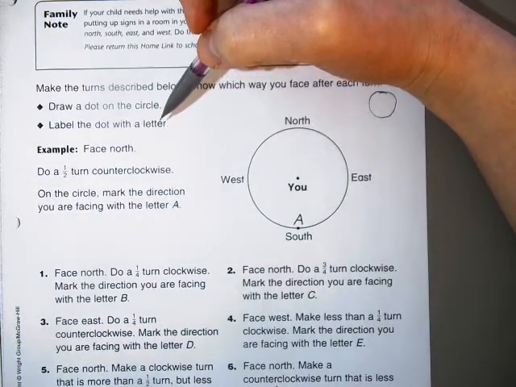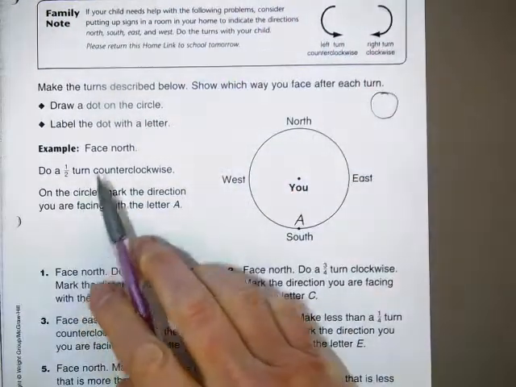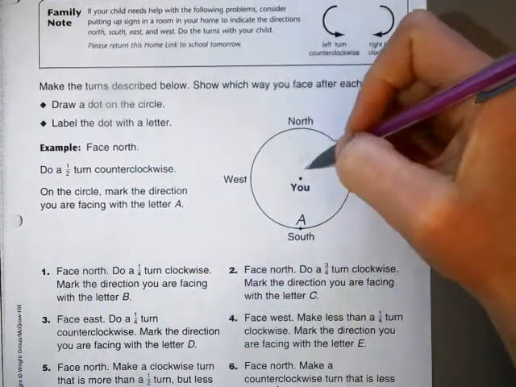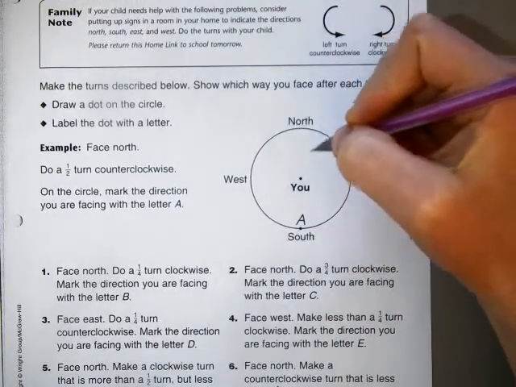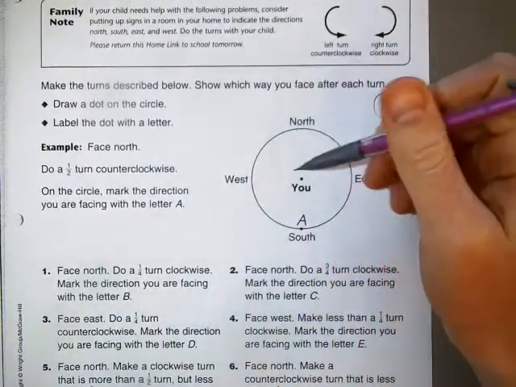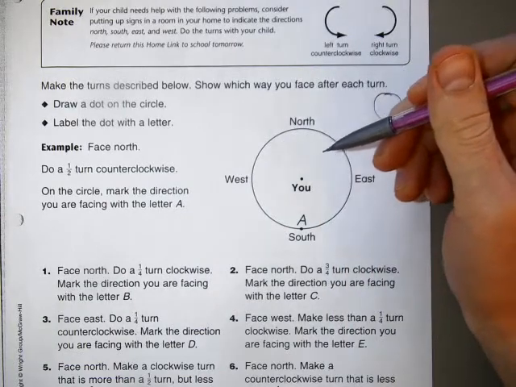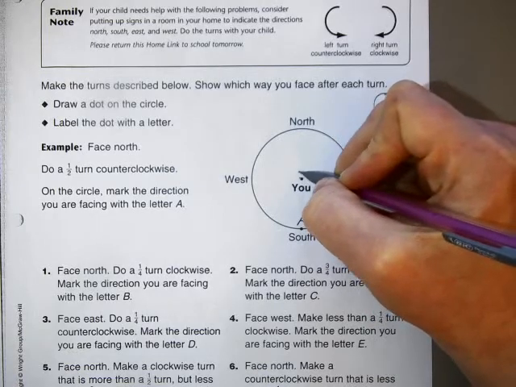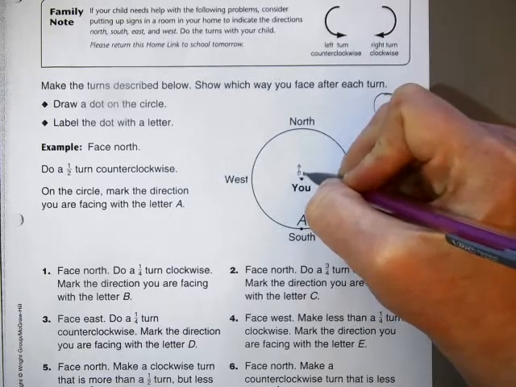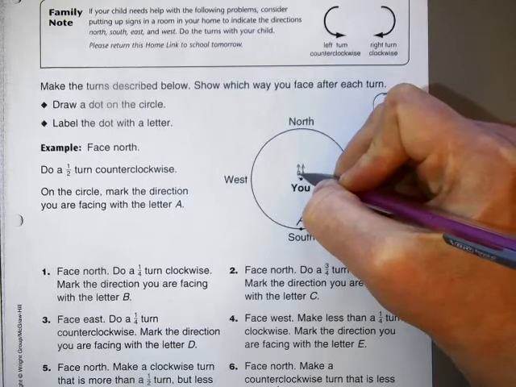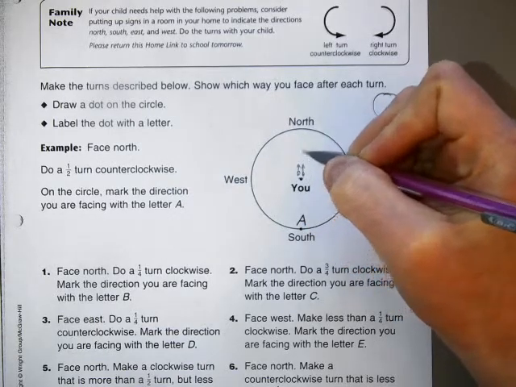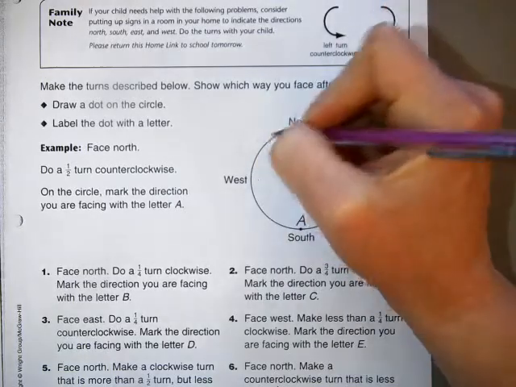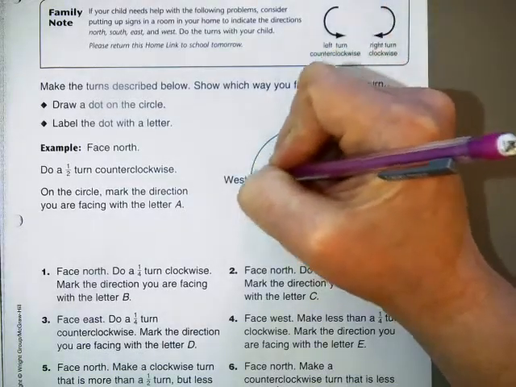Okay? So, this is the example. You're going to start facing north. We've done a little bit of this in the classroom before. So you face north, and then it says do 1/2 of a turn counterclockwise. So here you are, right here. Here are your eyes, looking this way. Now, you need to do 1/2 of a turn counterclockwise. Counterclockwise is the opposite, so you know that you're going to be turning this way.